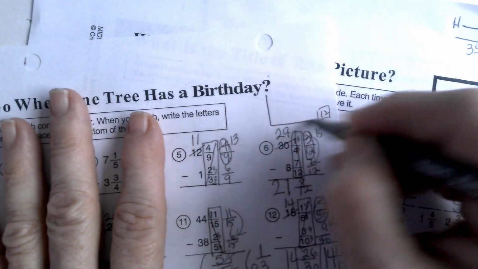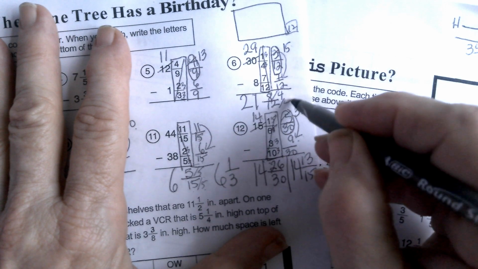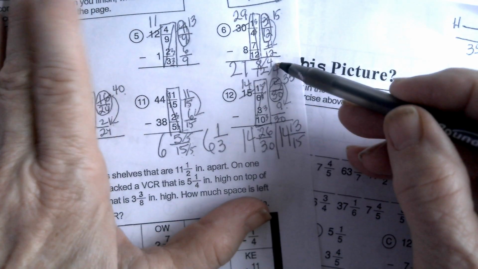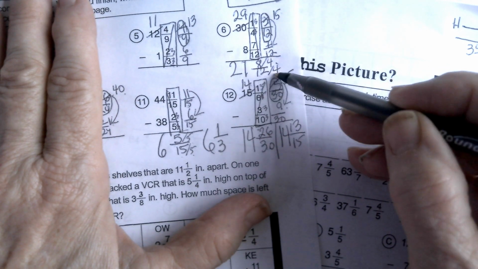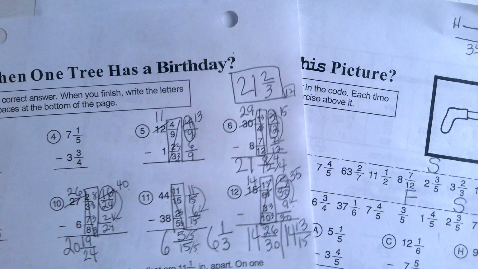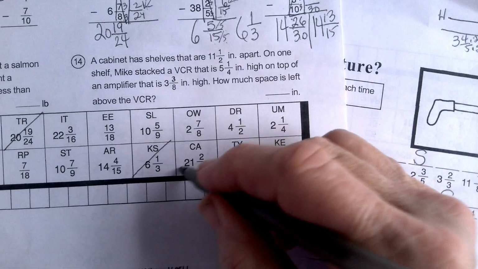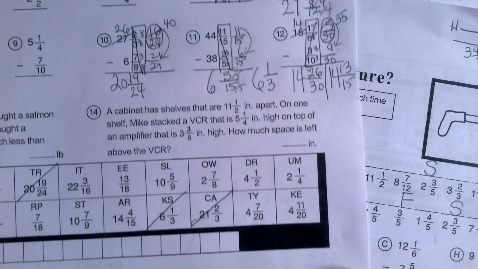I'm going to put my answer here because I don't have room. So divided by 4, divided by 4. So it's 21. 8 divided by 4 is what? 2. 12 divided by 4 is 3. 21 and 2 over 3. You're right, 2 over 3. Okay. 21 and 2/3, right there. And then we're almost done with that number 5.